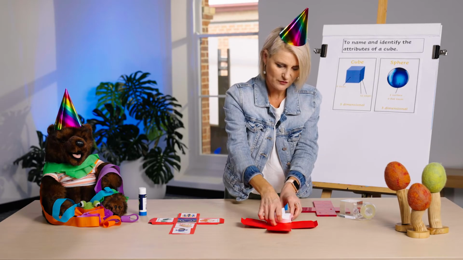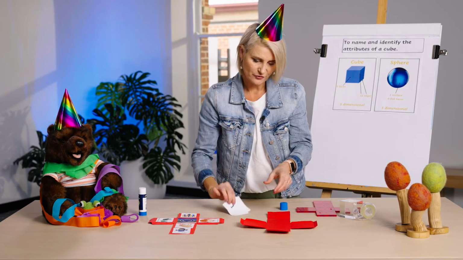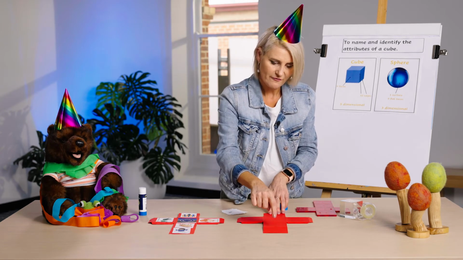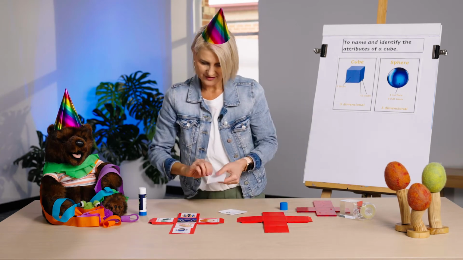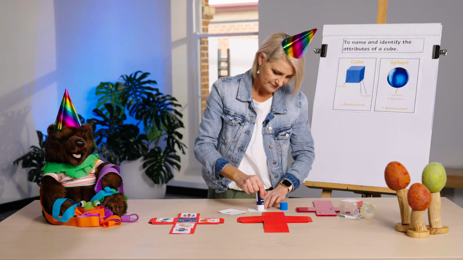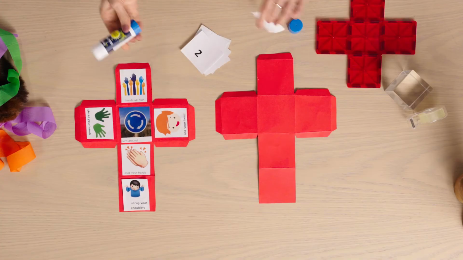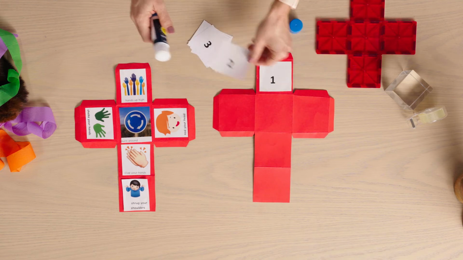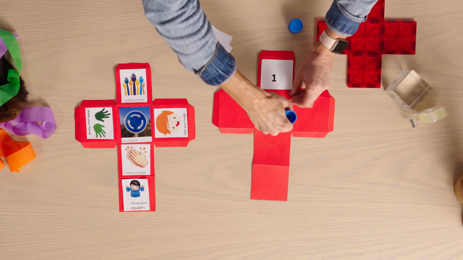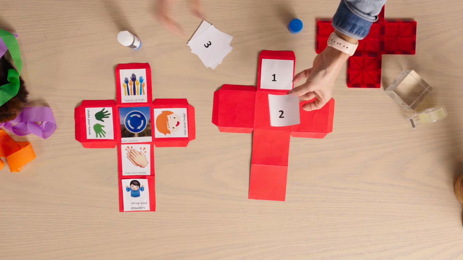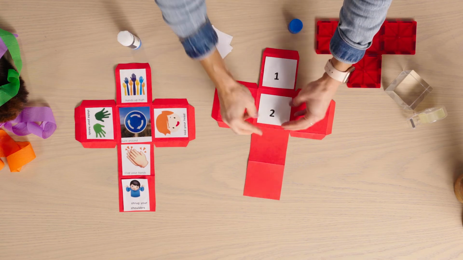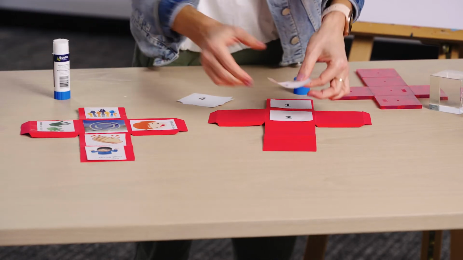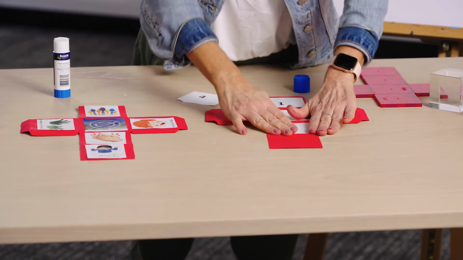Now we're going to do the same over here with our 6 different numerals. Let's flip it over and think about our 6 different faces here. Start with number 1. Put that one there. Let's put number 2 down here. I'm going to put number 3 below it. Great.